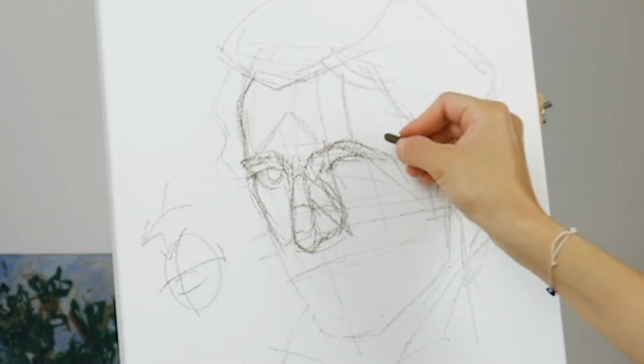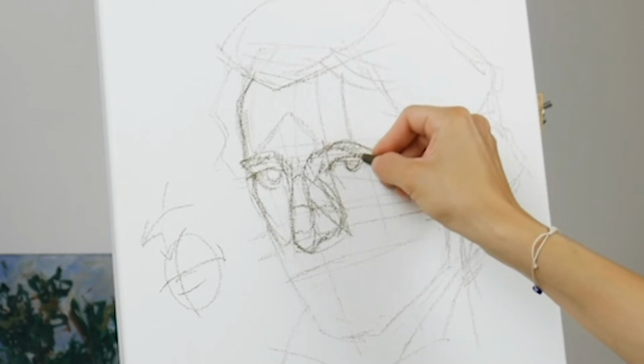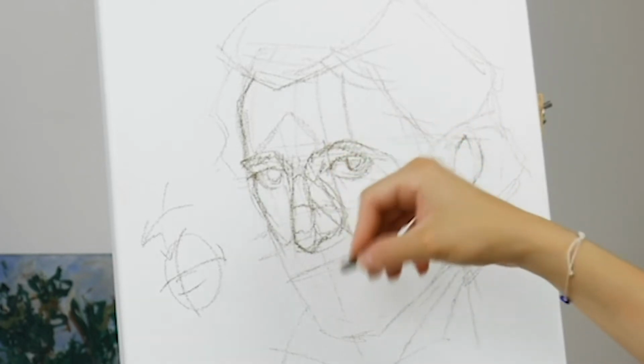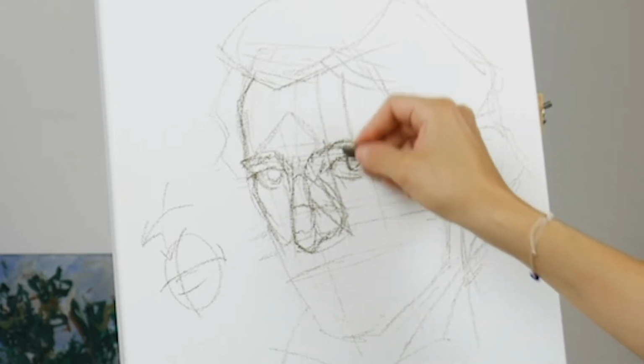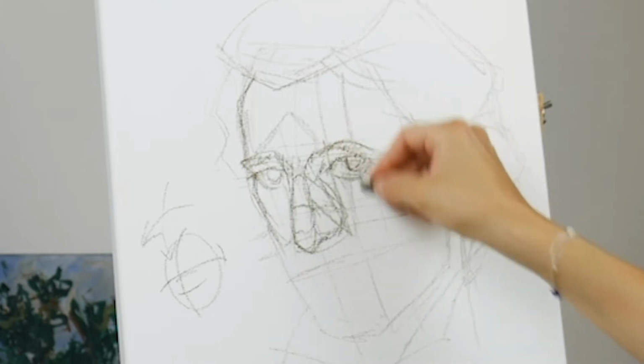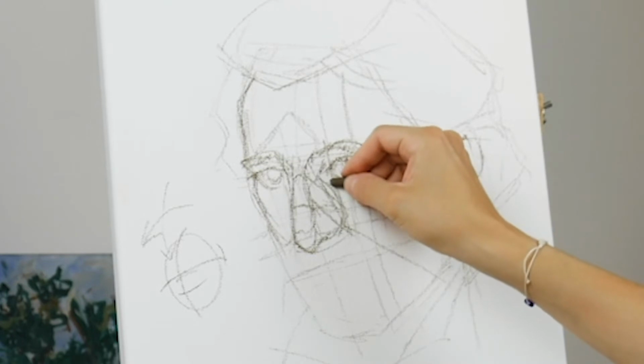And for the zygomatic bones and eyes, zygomatic, which means the cheekbones, perspective helps me visually understand that one of the eyes is slightly bigger than the other. And in this case, it is the one on the right that is slightly bigger than the left eye.